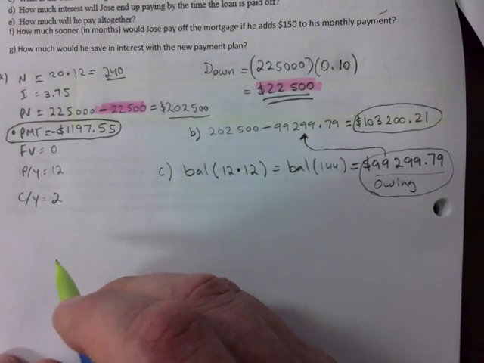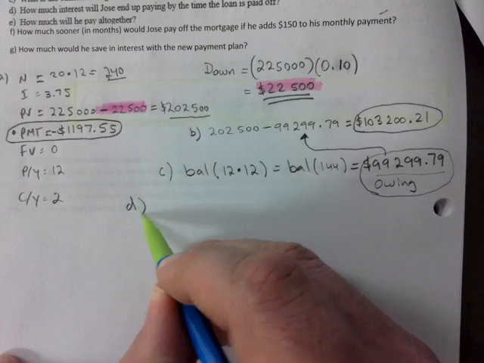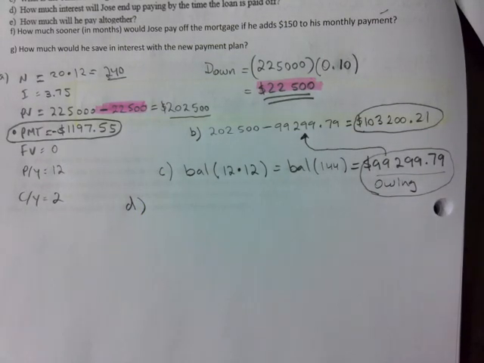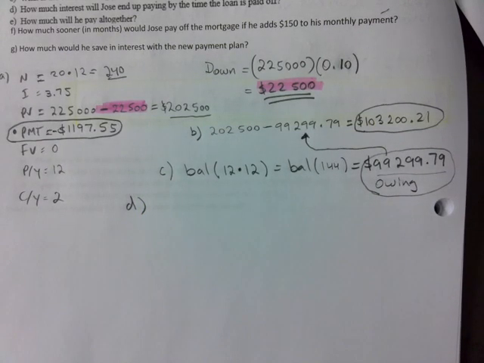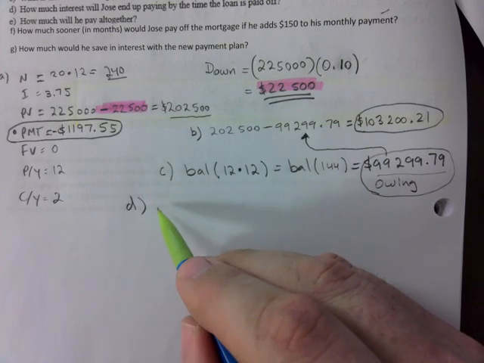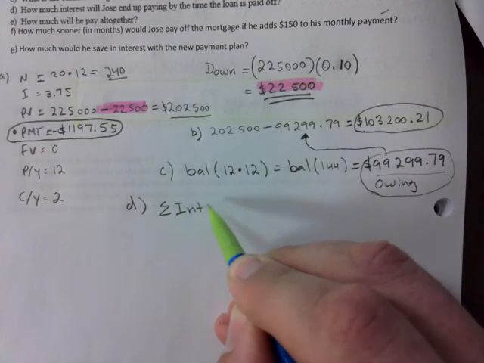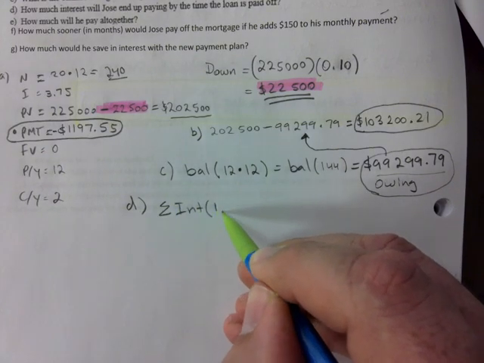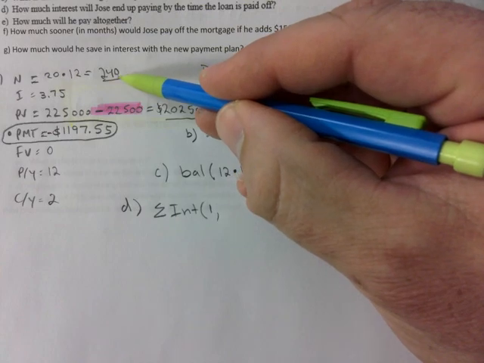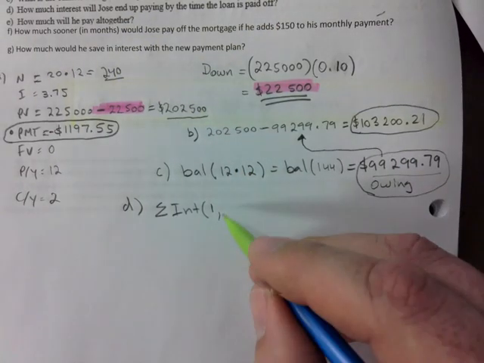Okay? D, let's do D over here. How much interest will Jose end up paying by the time the loan is paid off? You can choose sum of interest, right? You go from the first payment to whatever N is up on your TVM, 240.